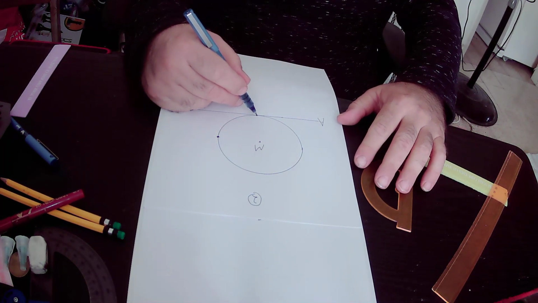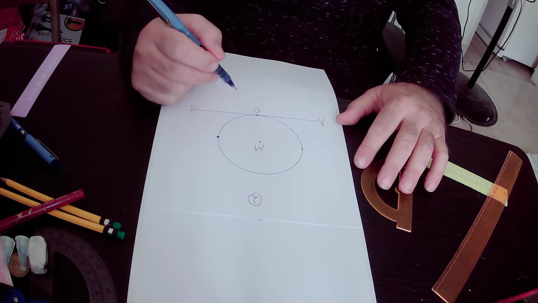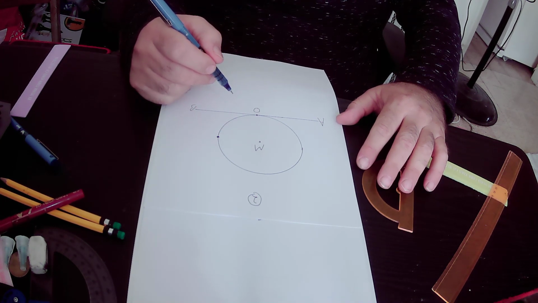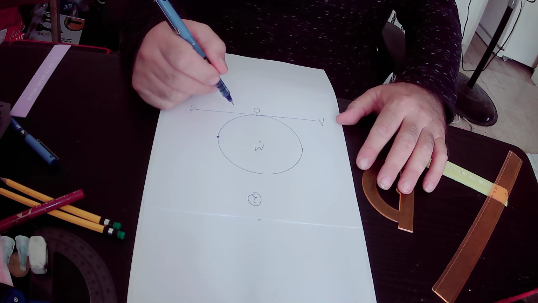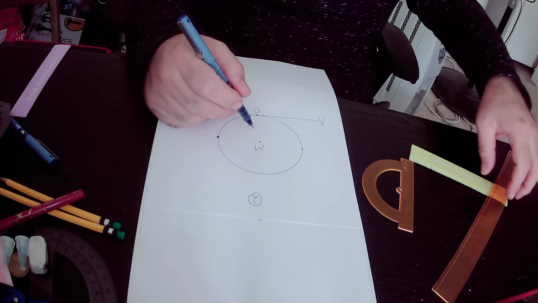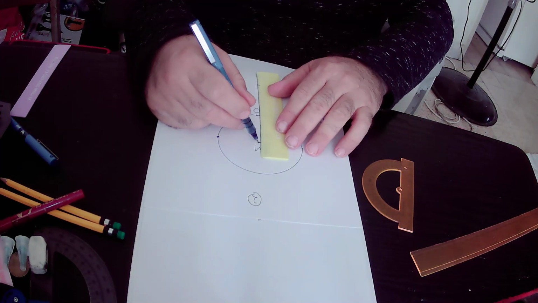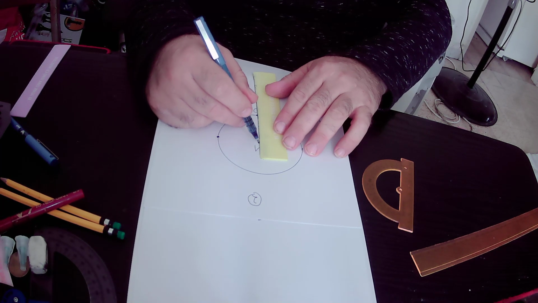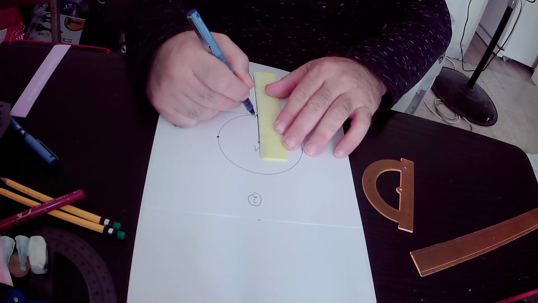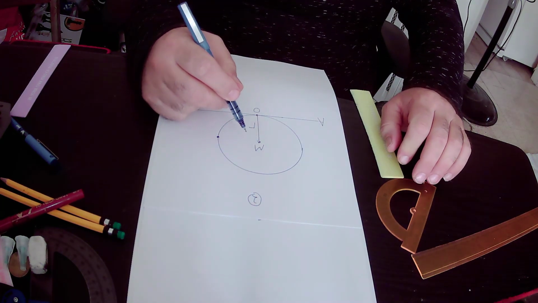Suppose that this point is point O, and from the center of the circle we will draw a radius that is drawn to the point of tangency. This is the radius, OM is the radius of this circle.